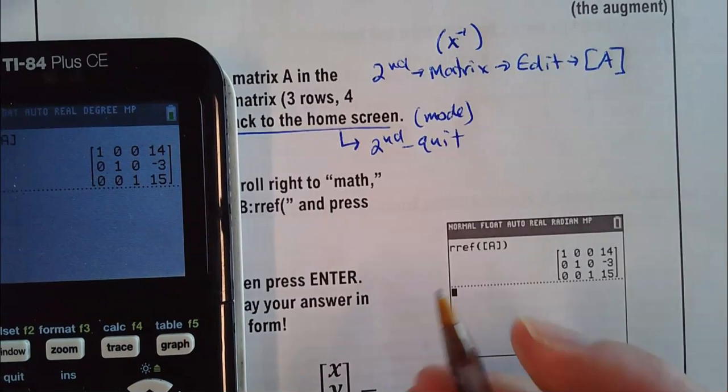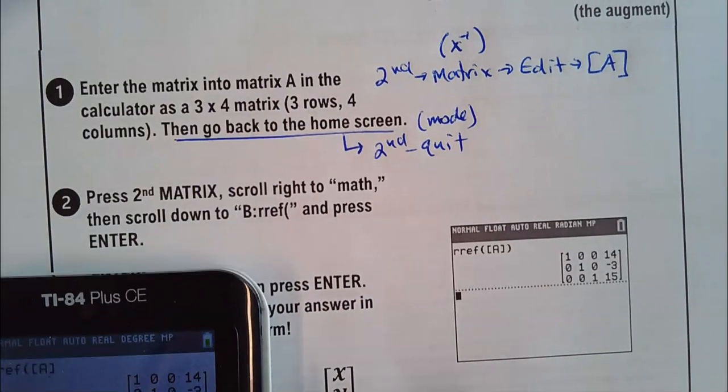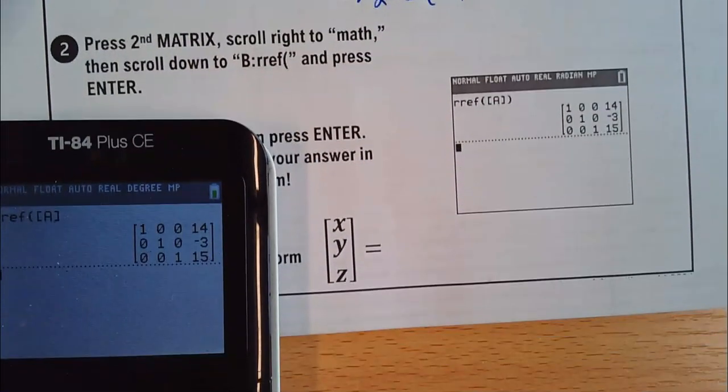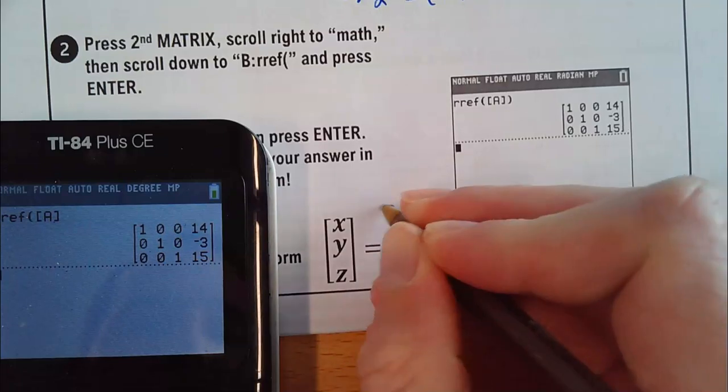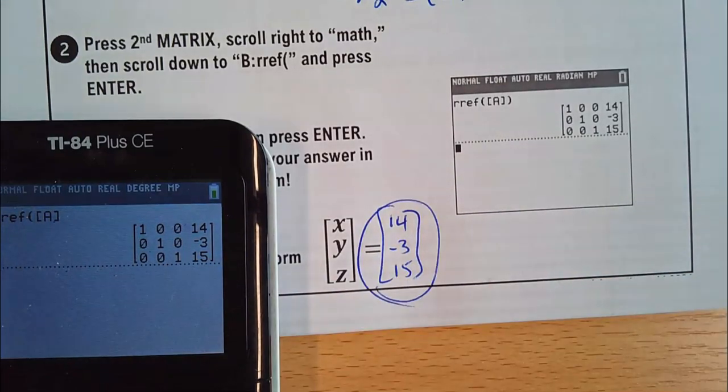So when we get those answers, this is the last column. Whoops, I'm not on the screen up there. X, Y, Z equal 14, negative 3, 15. So that last column is your answers. Okay. Questions? Get that to work?